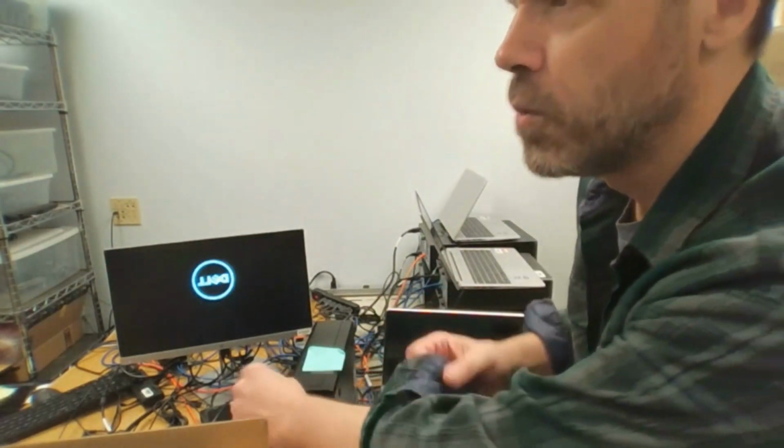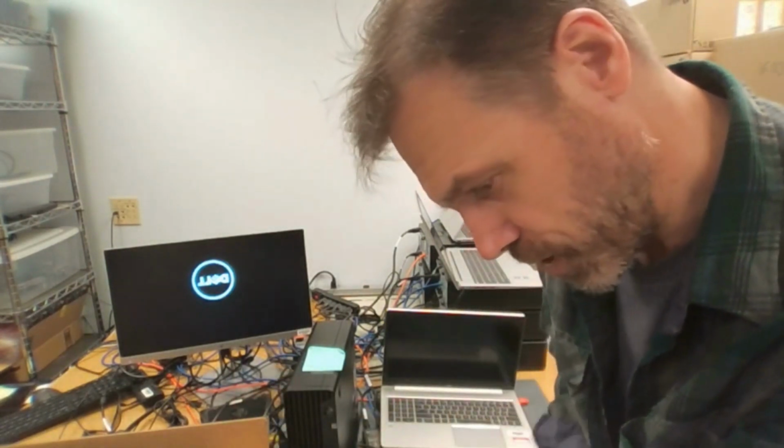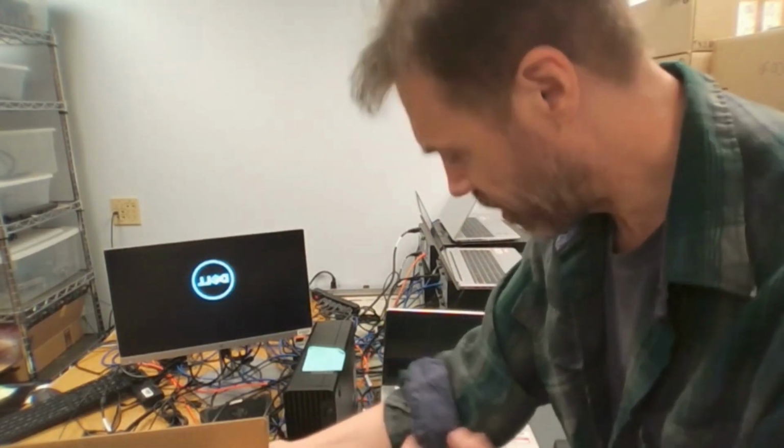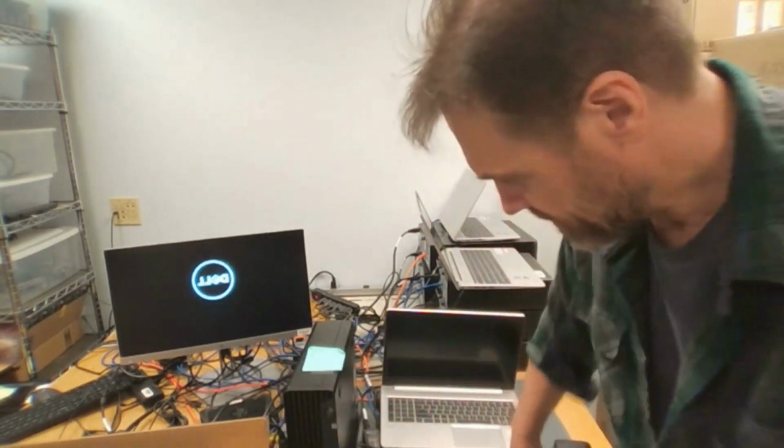Obviously, I can only show the basics because each organization is going to have its own set of what it wants to do with the BIOS and what it wants to do as far as booting up and the image that it wants to use. So this is just a general overlay of imaging. So I'll just let it do its thing.